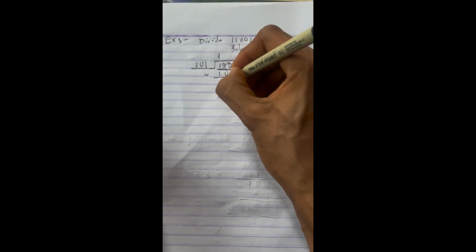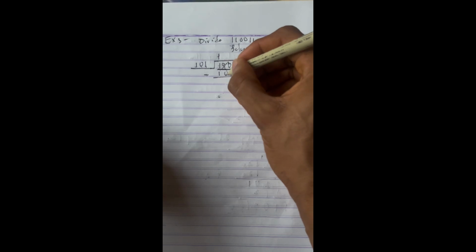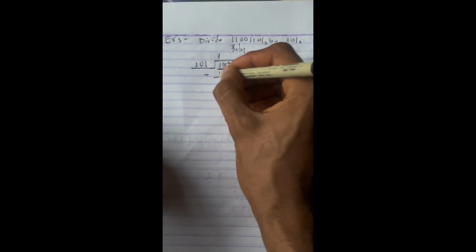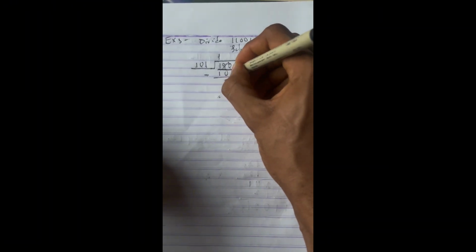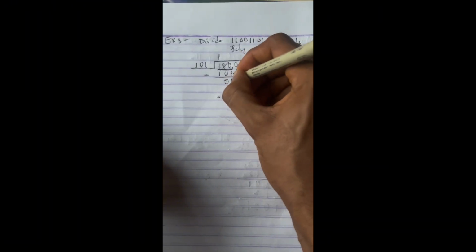Let's subtract now. 0 minus 1, is it possible? No. You borrow 1 from here, so this now becomes 0, and this one appears as 2. Now 2 minus 1 is 1. Then 0 minus 0 is 0. Then the next digit, which is 0, will drop down.